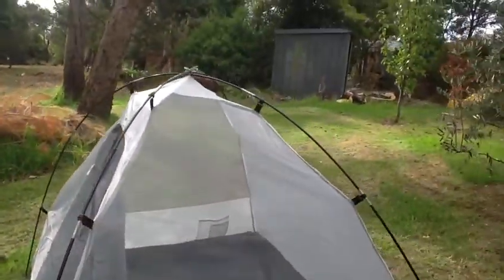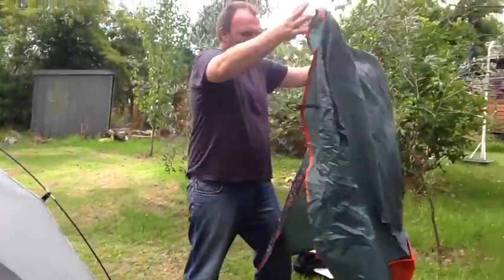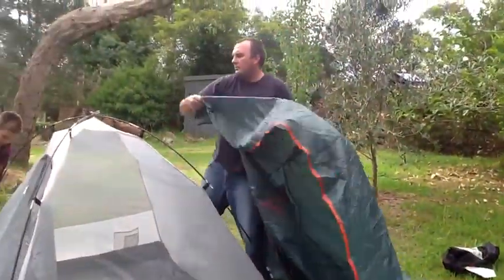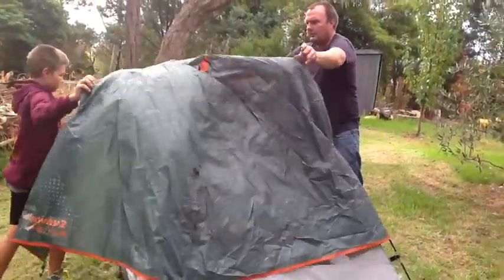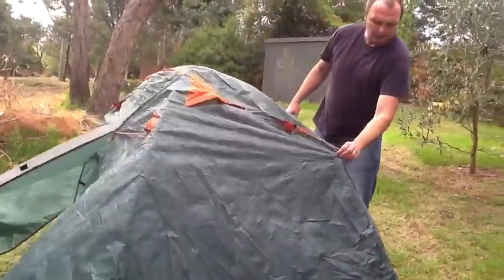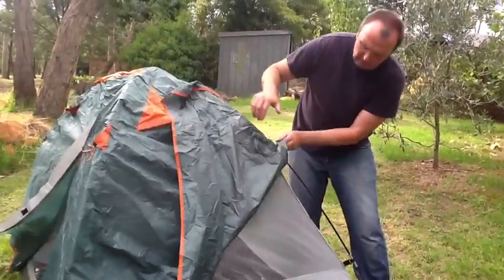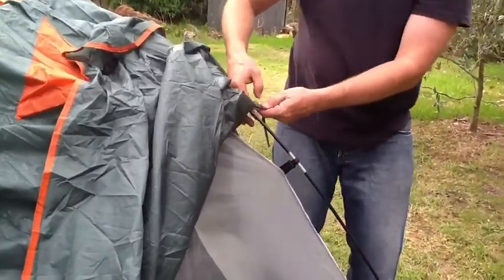Terrific. The final thing is this important thing called the fly. Now sometimes they're a little bit hard to work out where they go. Pull that across there. The fly goes across the tent like that and just goes on the outside. On the inside here, I won't do all of them, but there'll be ties to tie onto your frame.